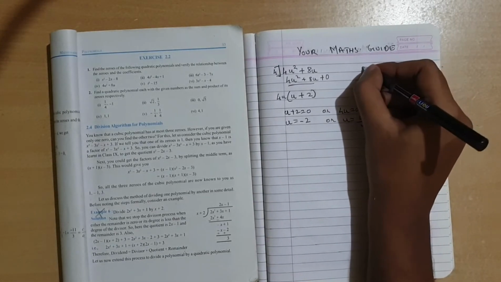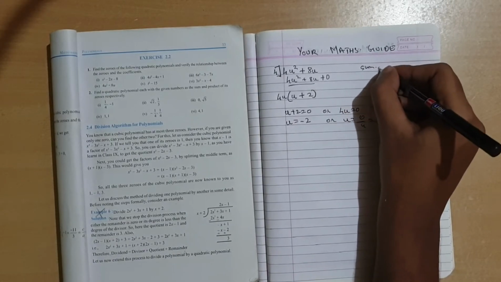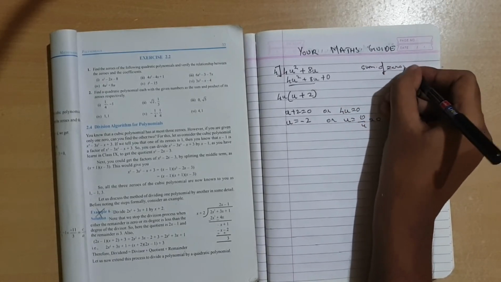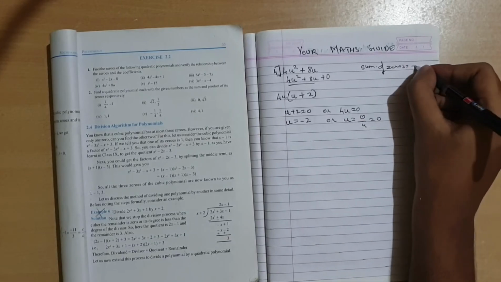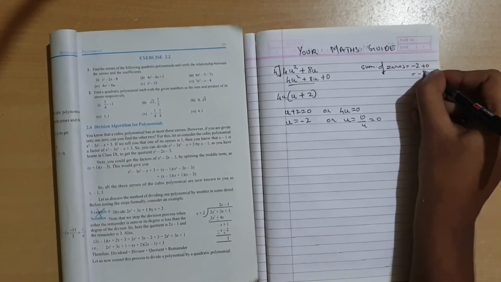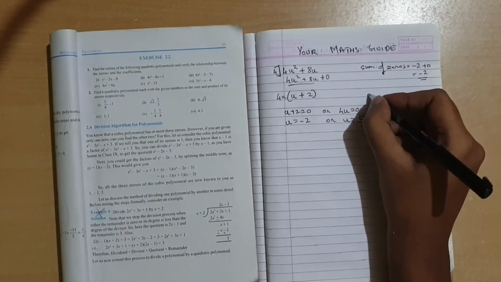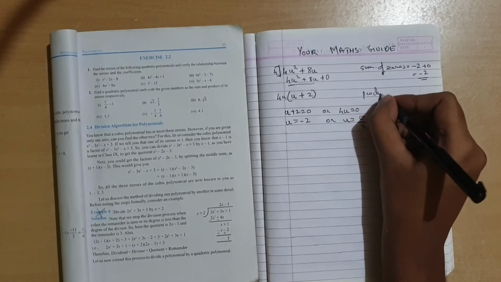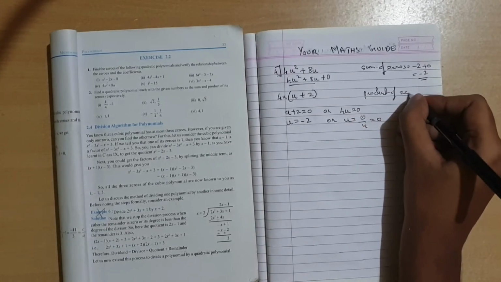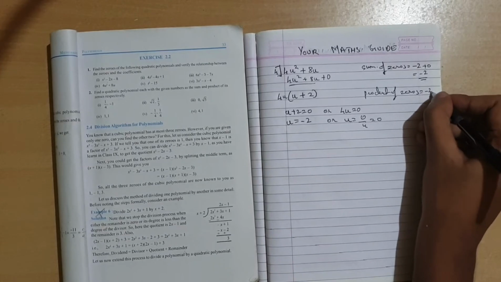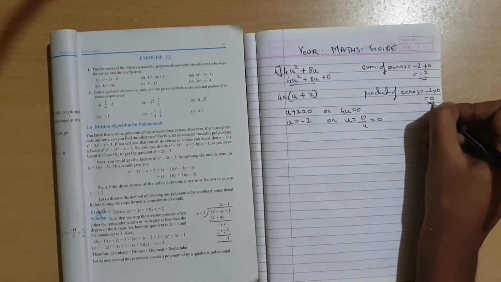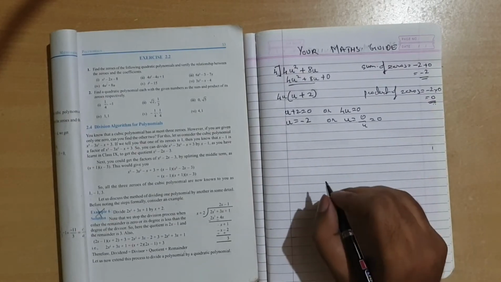Now sum of zeros, that is minus 2 plus 0, that will be minus 2. Product of zeros will be minus 2 into 0, that will be 0.